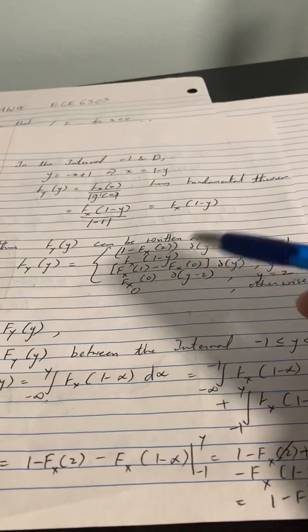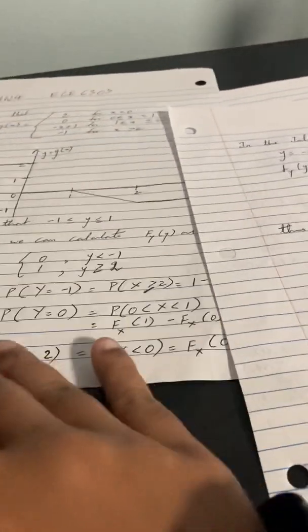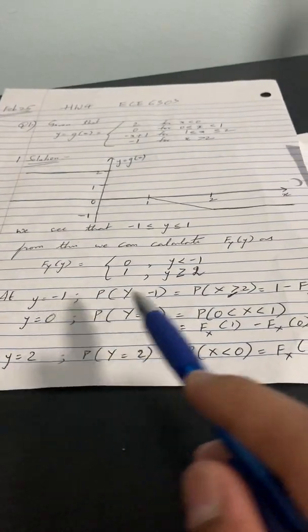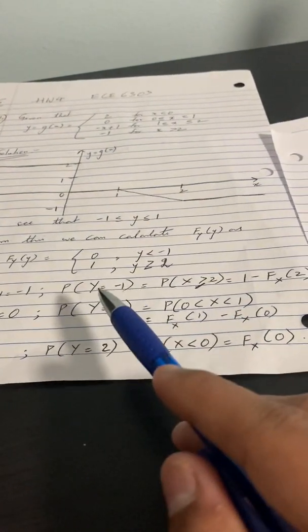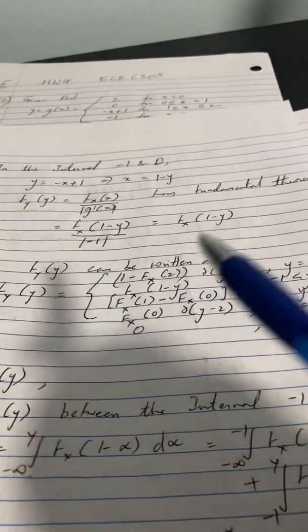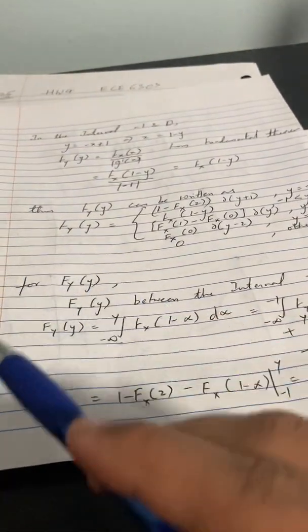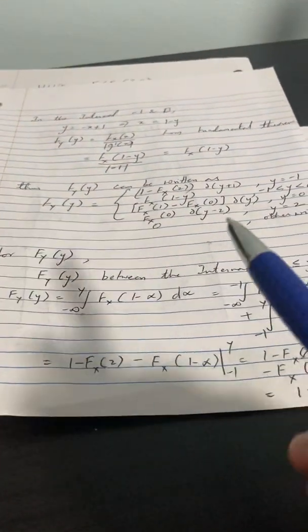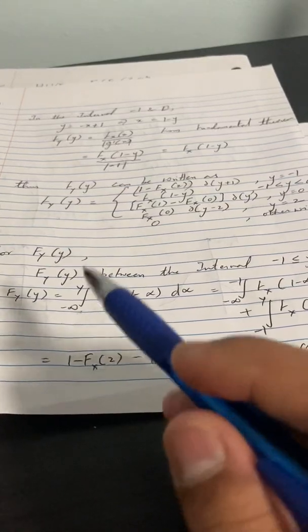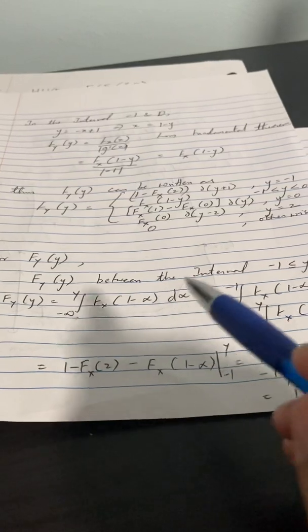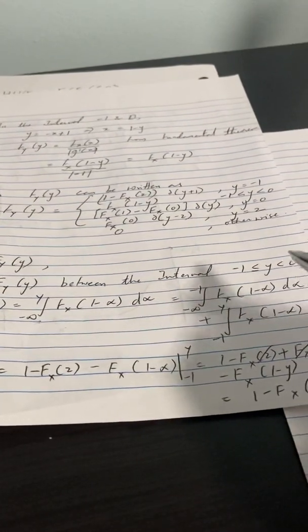In this way I've applied the values. When y equal to -1, we have calculated the distribution function as 1 minus F of x at 2. I've listed all of those here, and then calculated the distribution function, which is equal to the integral from -infinity to y of the density function of x at 1 minus alpha, d alpha.